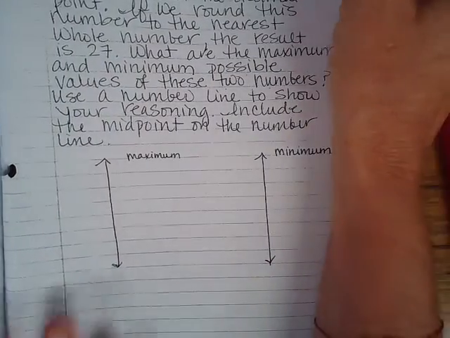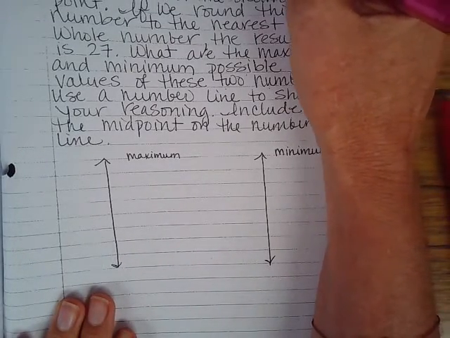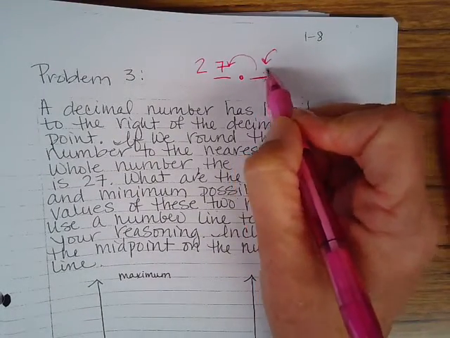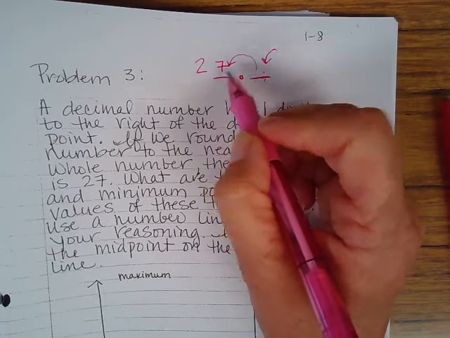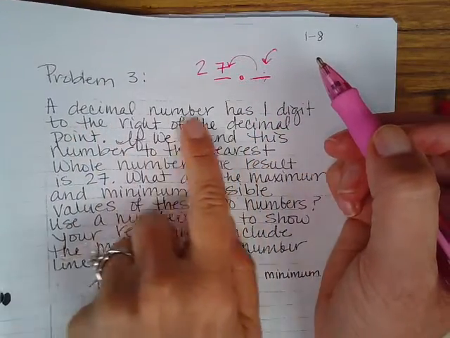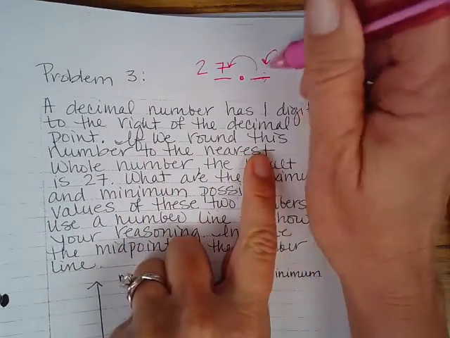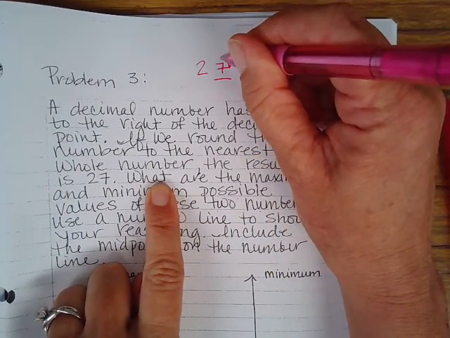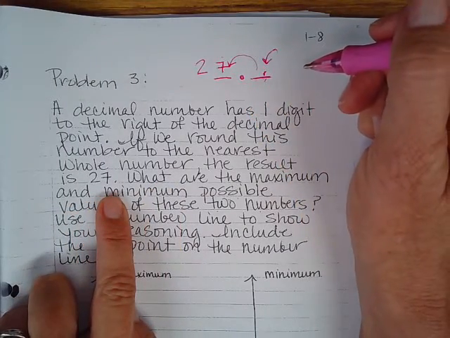You have a number and you don't know this number, but you know that when this number on this side of the decimal rounds up, that number equals 27. That's all you know. A decimal number has one digit to the right of the decimal point. If we round this number to the nearest whole number, if it rounds up, it ends up equaling 27.